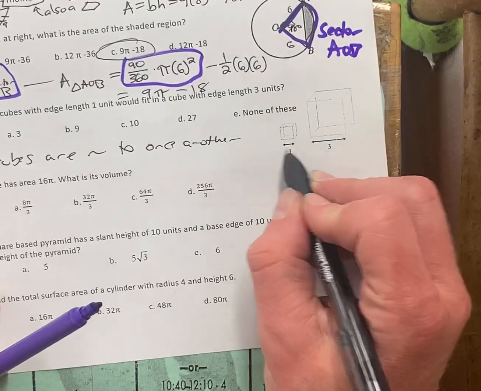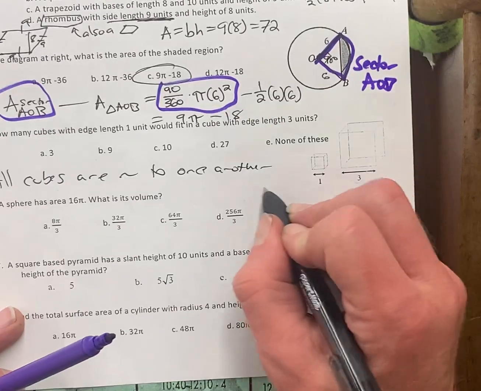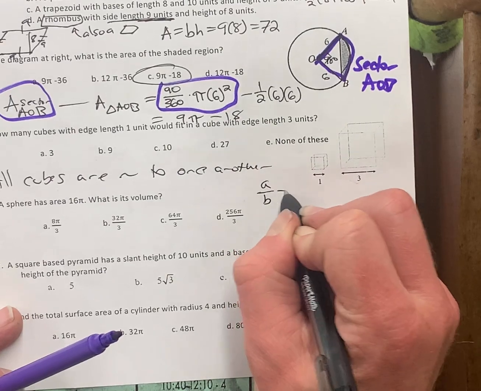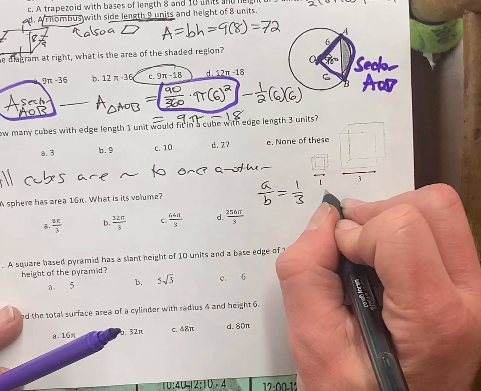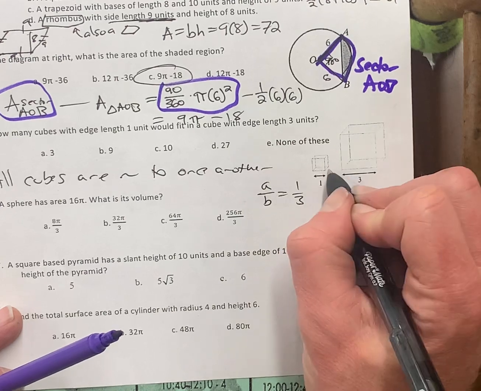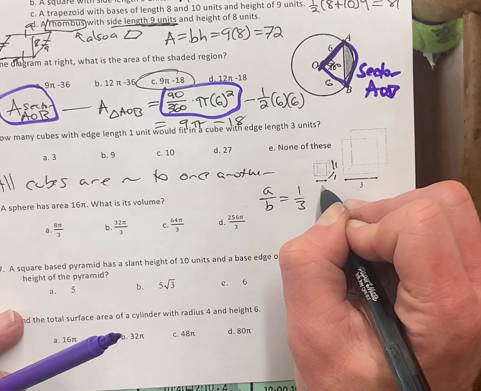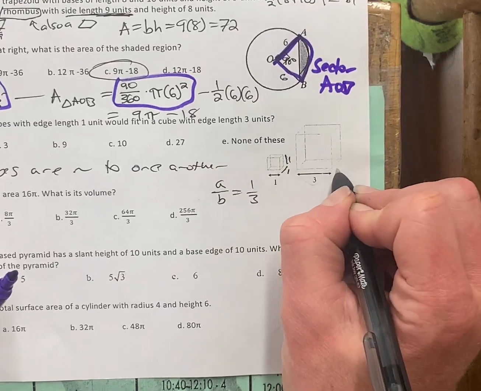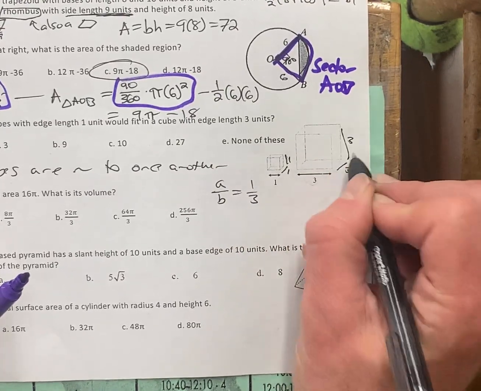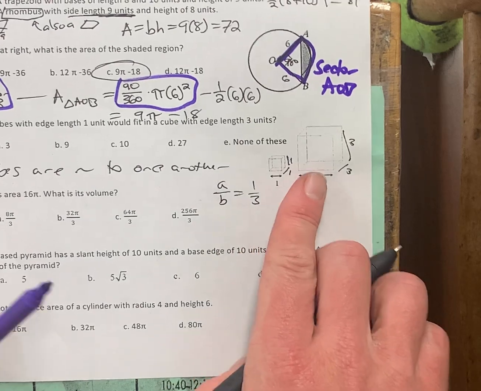So what I know about this linear scale factor is 1 to 3, right? A to B, linear scale factor is 1 to 3. My volume scale factor, remember, volume is 3 dimensions. Height is 1, depth is 1, width is 1. Width is 3, depth is 3, height is 3, okay? Volume has 3 dimensions, okay?